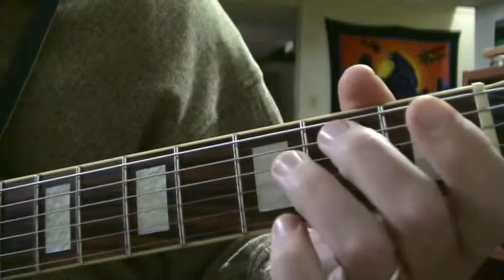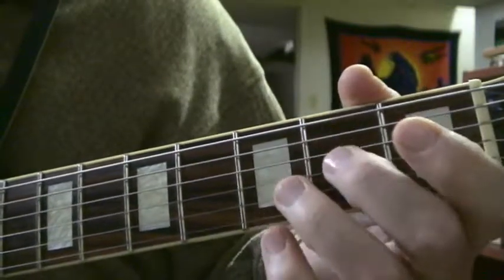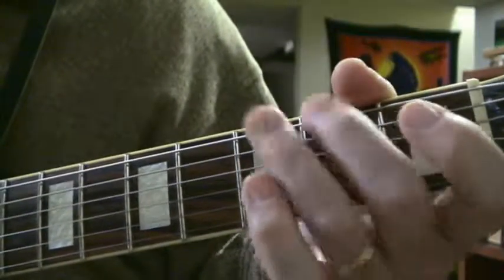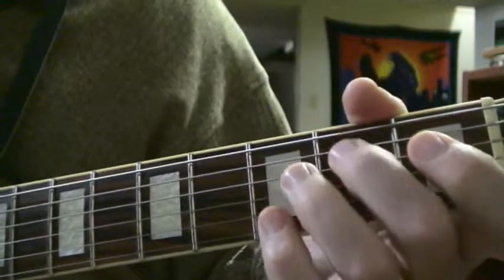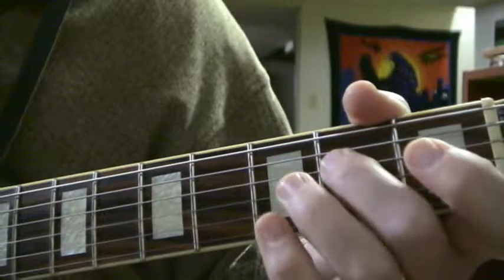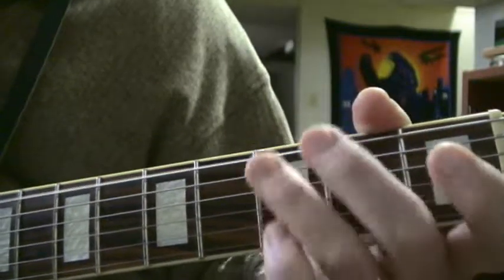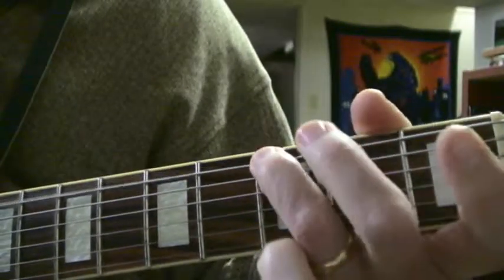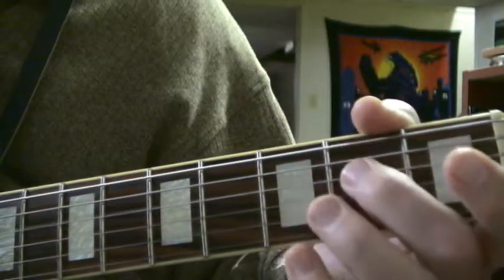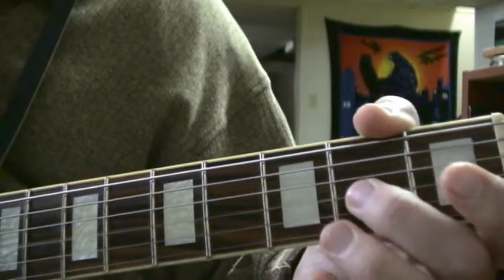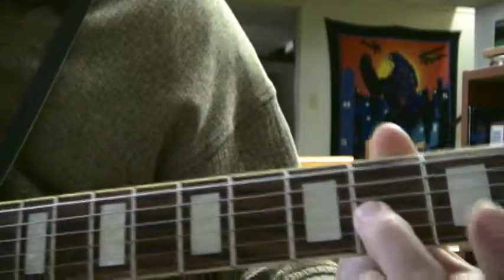See? So it's the 2nd fret on all of those. Open, second, open, second, open, second. There's your 4 strings in the bass.